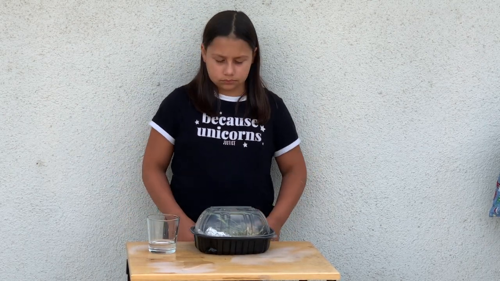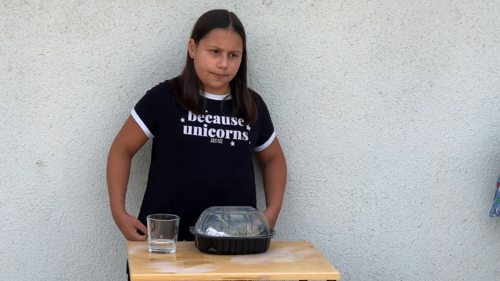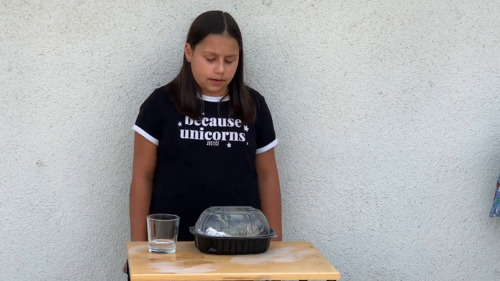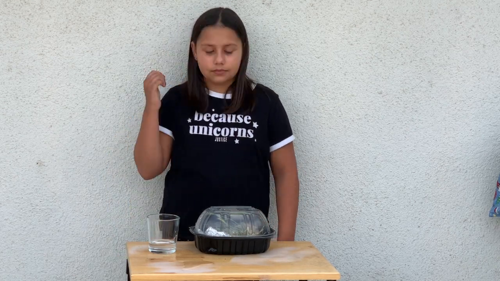The only thing we don't have in this water cycle demonstration is percolation. We could have put some gravel in the bottom, I guess, and possibly made percolation, but we didn't. All right, so let's set this baby in the sun and see how it goes.